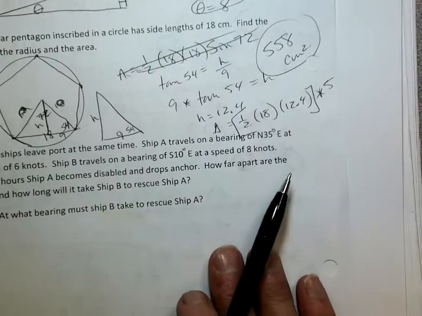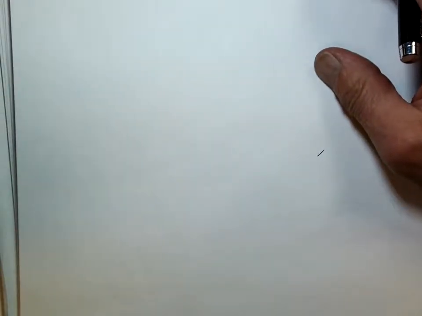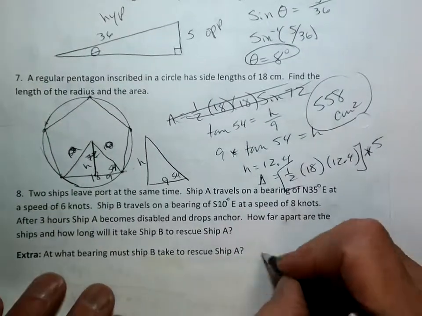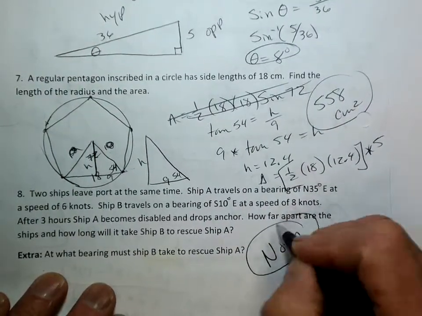Okay. Last but not least, I'm going to have to do this one on a separate sheet of paper. I've got 10 minutes to get this one done, okay? It's not bad. This is the identical one we did in our notes. So we don't really need to do it. It's the exact same as our notes. Now, the bearing to get back, that's the extra, okay? All right, and I will stop it there.